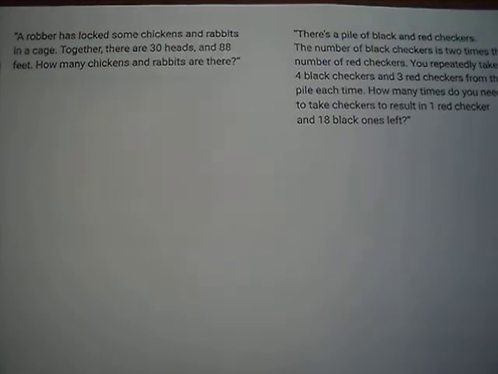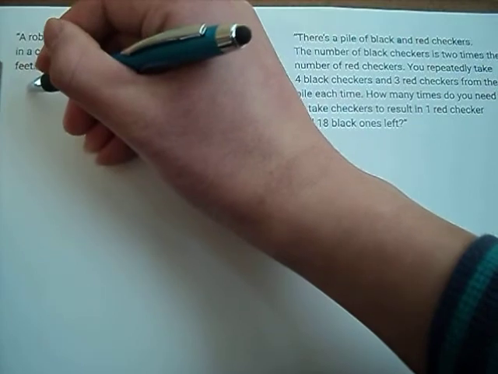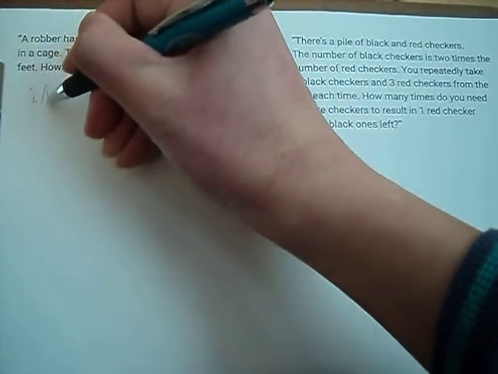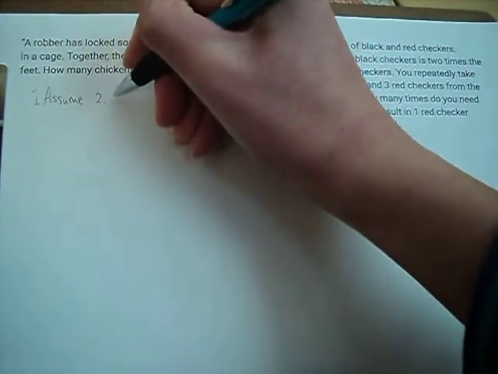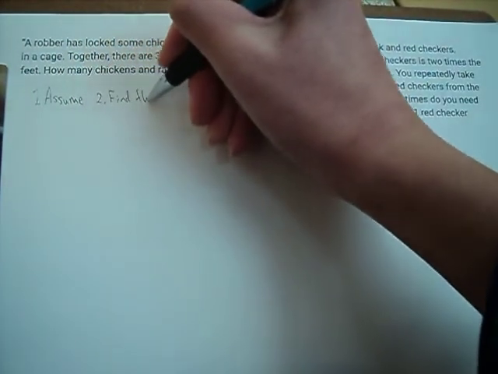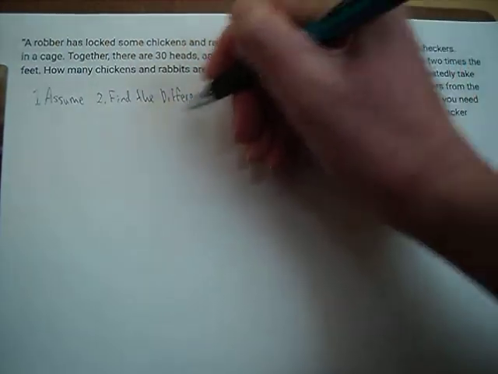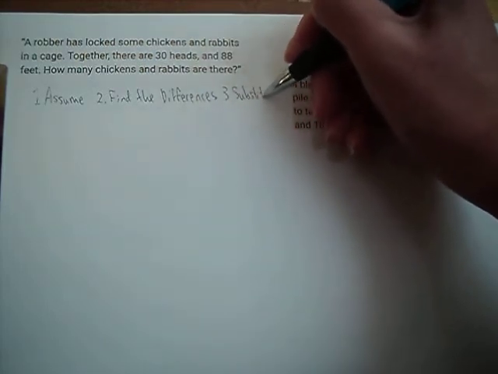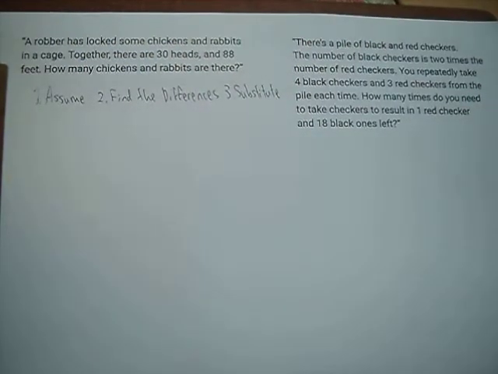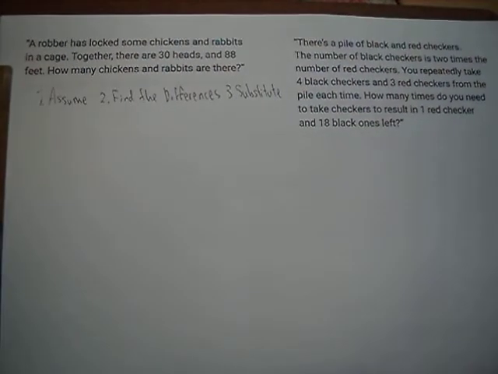So, I'll write out the assumption process. We have 1. Assume. 2. Find the differences. And 3. Substitute. Now, we can try this process in this example.